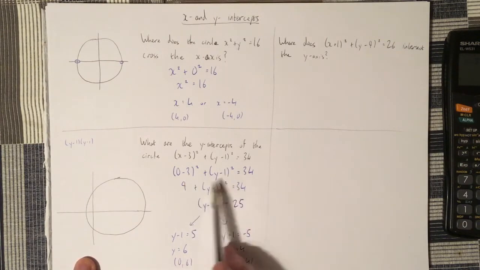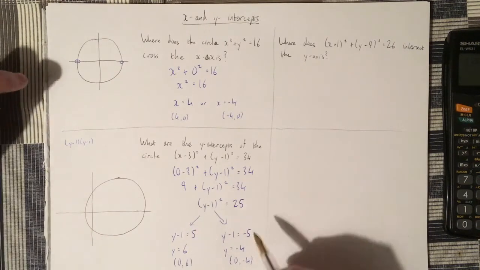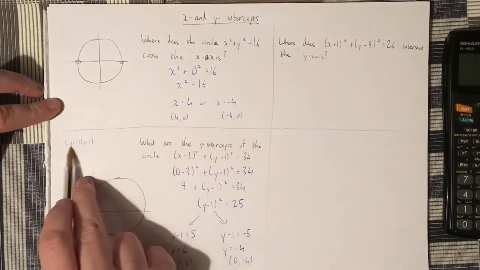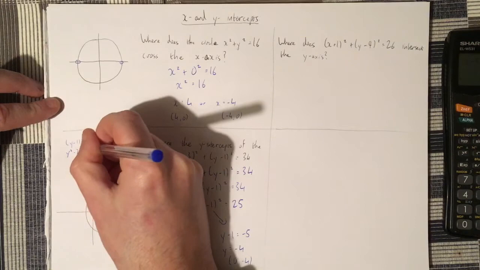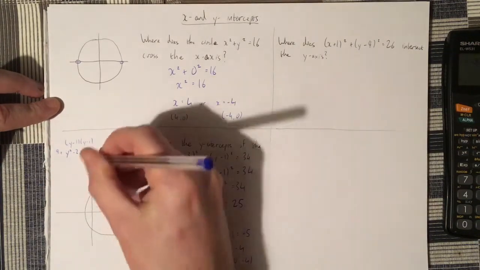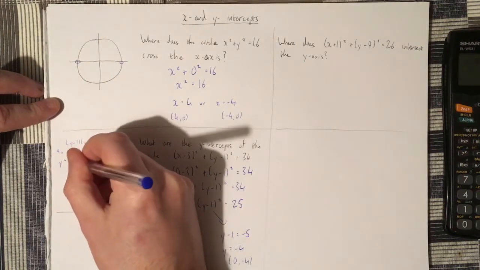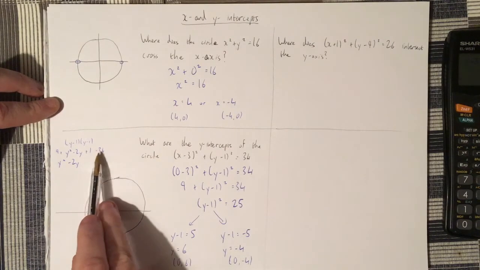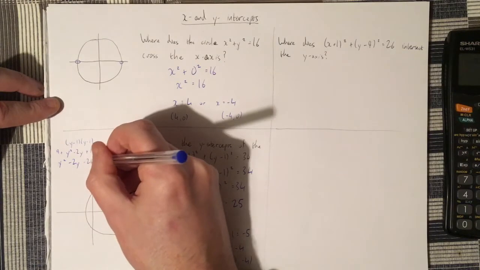If you had multiplied it out here and solved it as a quadratic, you would have got the same answer. All right, I'll do it really quickly over here. So if you multiply this out properly, it ends up being y squared minus 2y plus 1. I've also got the 9 there, and I've got it equal to 34. So y squared minus 2y, 9 plus 1 is 10. If you bring the 34 over, it becomes minus 34. 10 minus 34 is minus 24 equals 0.